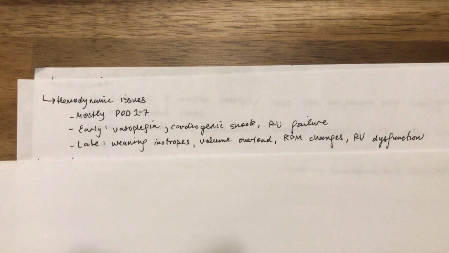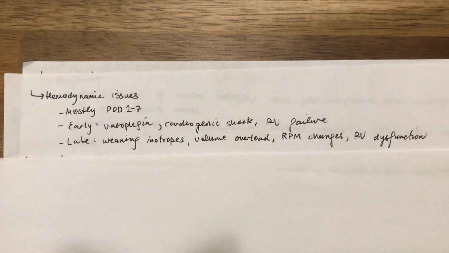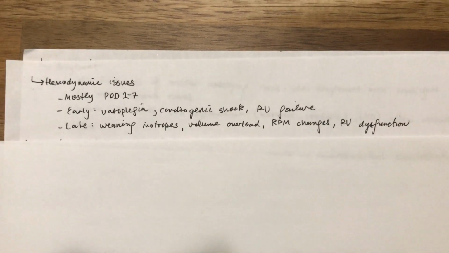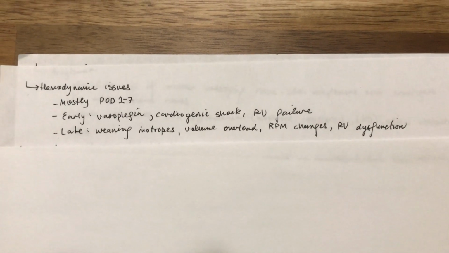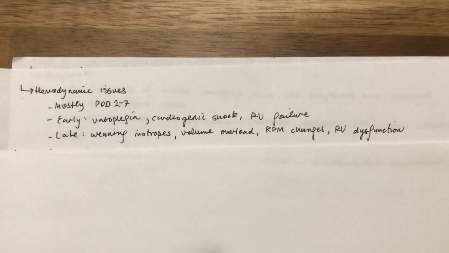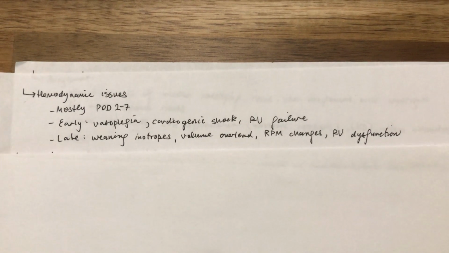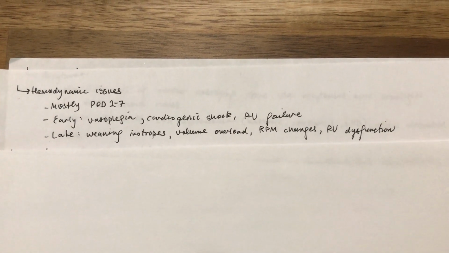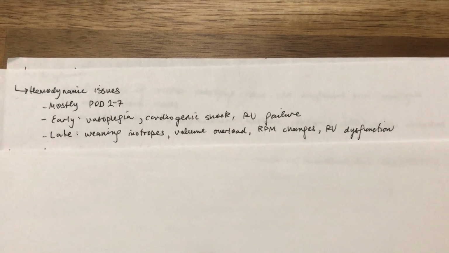So we'll first talk about hemodynamic issues, and I kind of lump these together in that the first post-op week, there's going to be a lot of adjustments in the patient's physiology to the new VAD, and that's totally okay. I just put this first in that whenever you see things happen, you always have to ask yourself, is it just the patient adjusting to the VAD and the VAD adjusting to the patient?